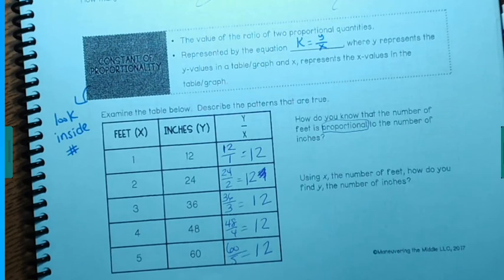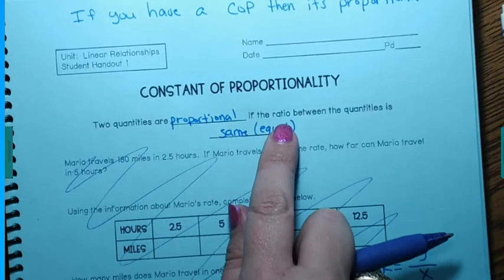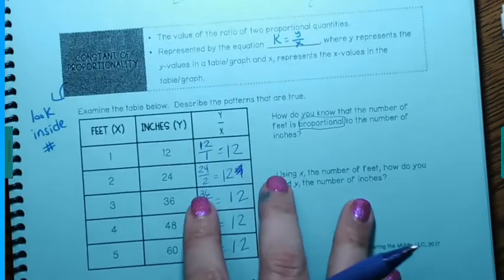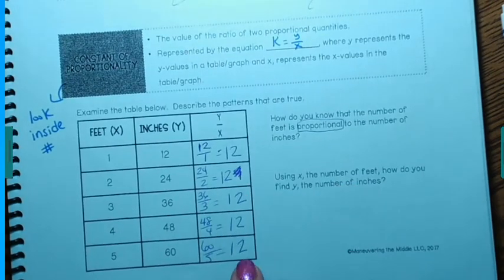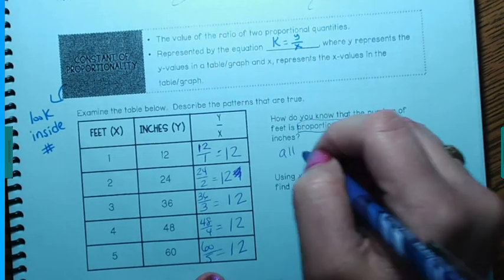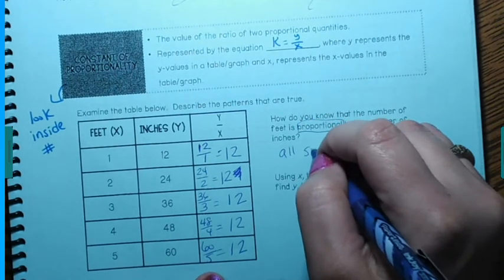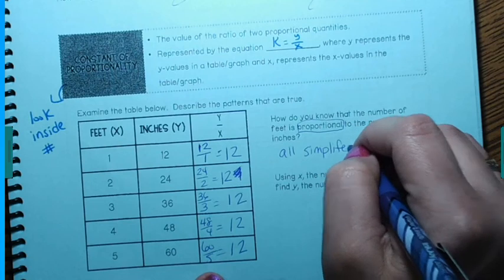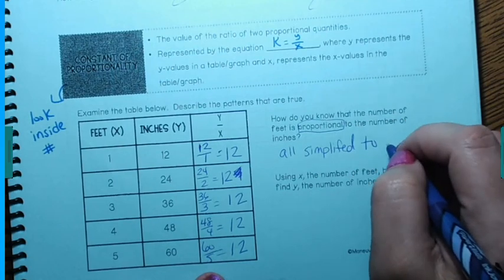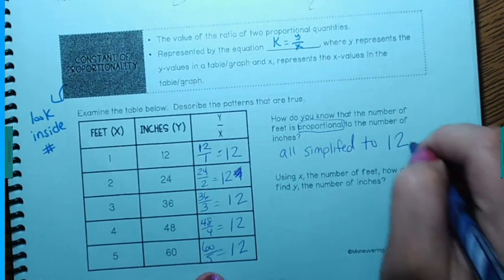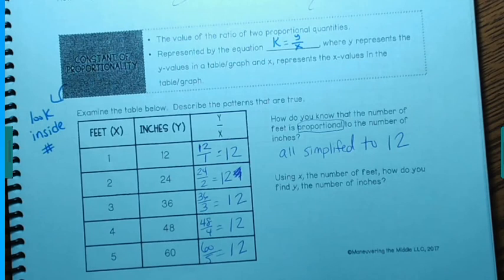Okay. So how do we know that the number of feet is proportional? How do you know if something is proportional? Equal. Yeah, the ratios are equal. Okay. What happened to all of these numbers? They're equal. They're all equal because they all did what? Simplified. Yeah, thank you. Yeah, they all simplified to the same number, which in this case was 12. Okay, so when you have your ratios, if they all simplify to the same thing, then it is proportional. Okay.